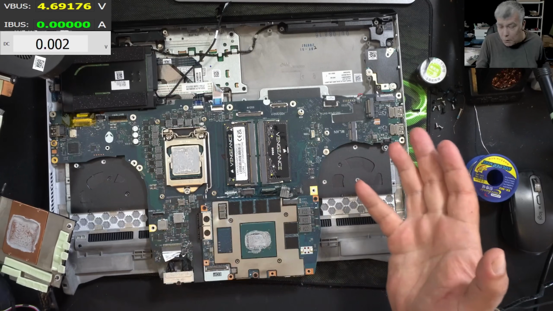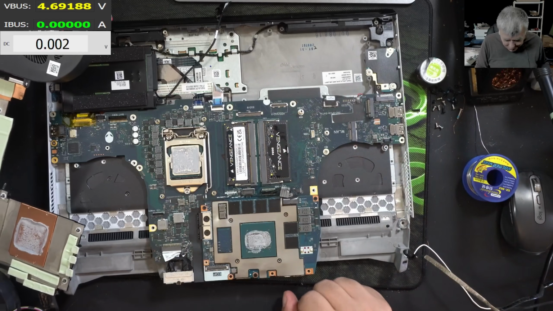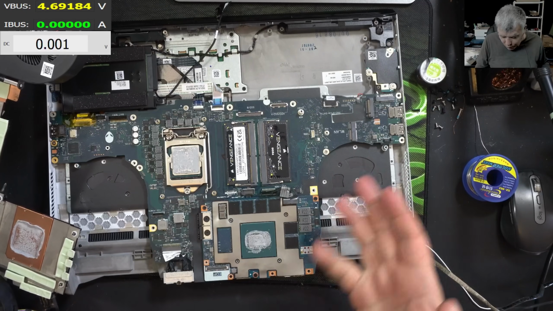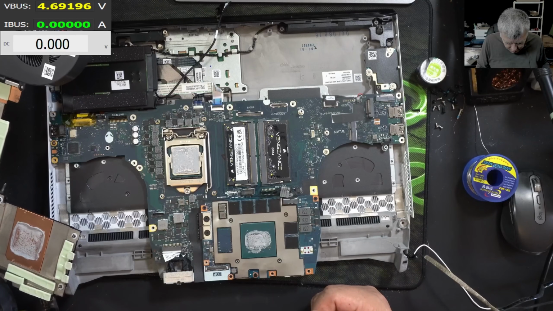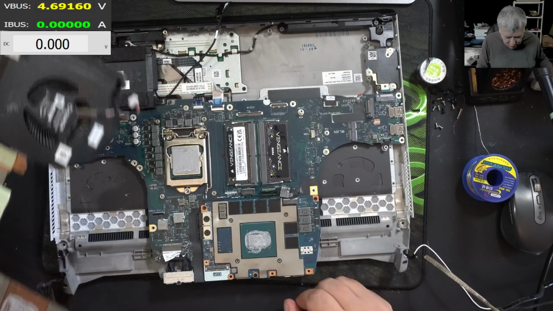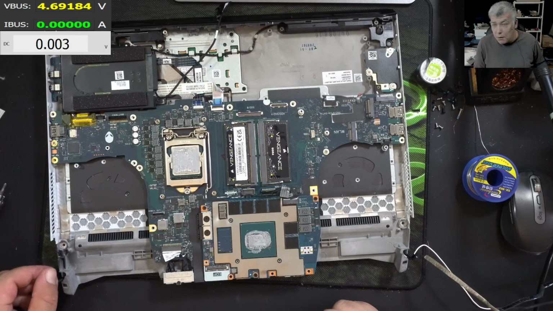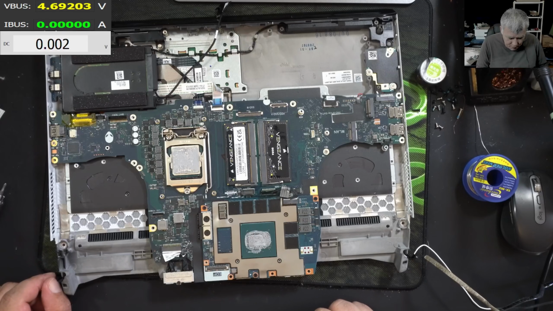Shorted MOSFET on the CPU? No problem, you just swap the CPU. Shorted MOSFET on the GPU? No problem, you swap this card. This is just beautiful. That's how every gaming machine should be. So yeah, you get what you are paying for. In the long run, this probably will save you money just because you can repair it.